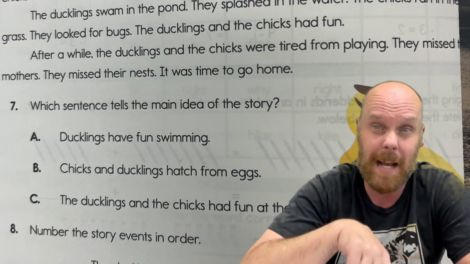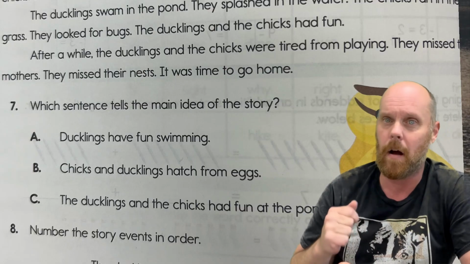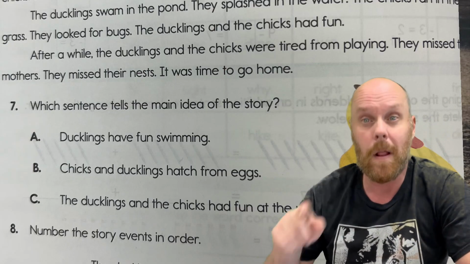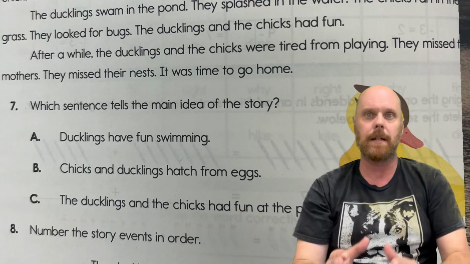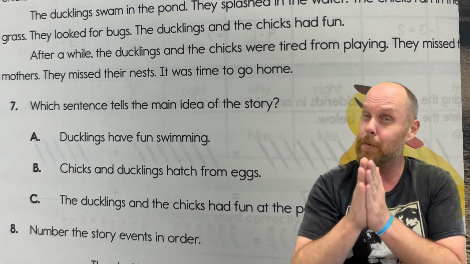If you take a look for day 11, we have another reading comprehension, which is called At the Pond. Now, we're not going to go ahead and read this, but I do want to take a look at question number 7. So if we take a look, which sentence tells the main idea of the story? Well, I want to focus on the word main idea. Now, if you know already, then this one should be pretty easy.